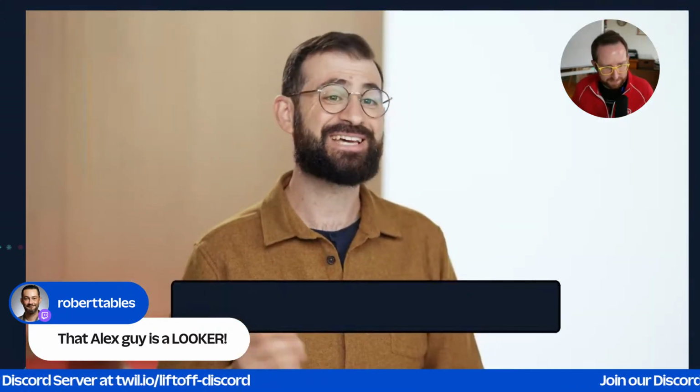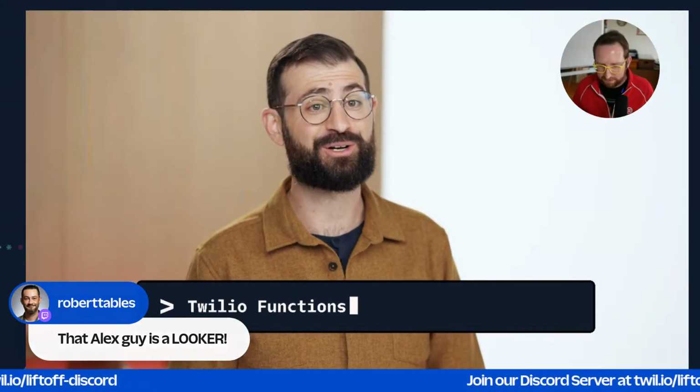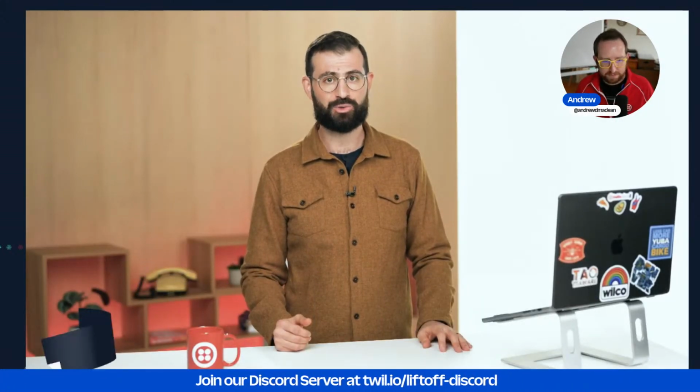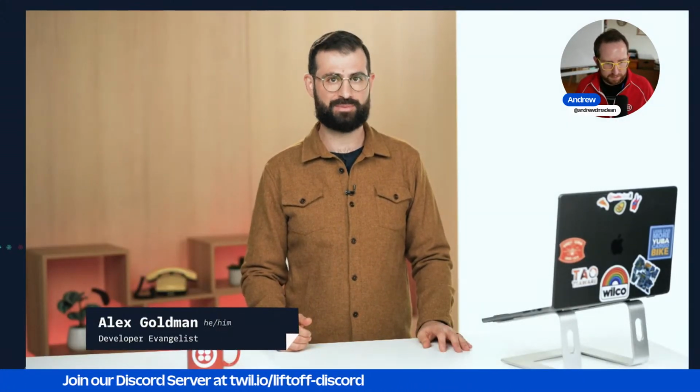To send our first message, we're going to use a little thing called Twilio Functions. It's an awesome service that lets us write, edit, host, and run code without having to spin up a server ourselves.